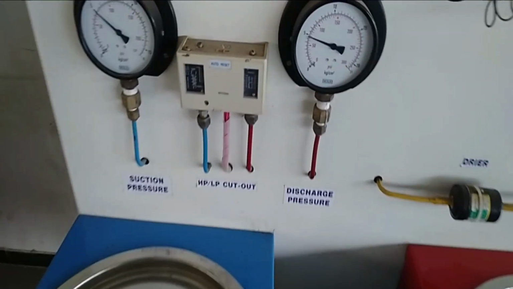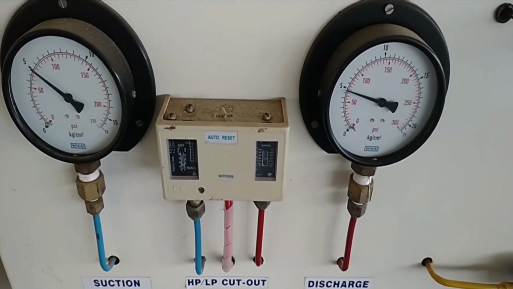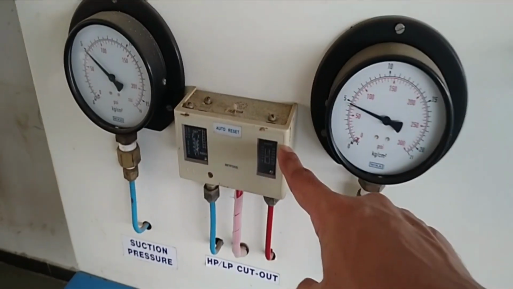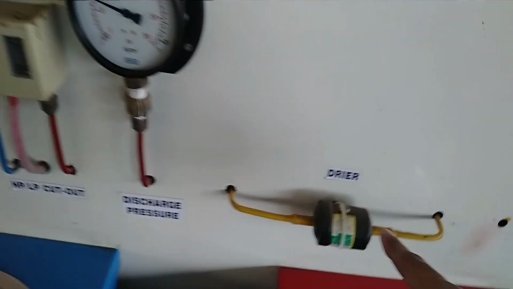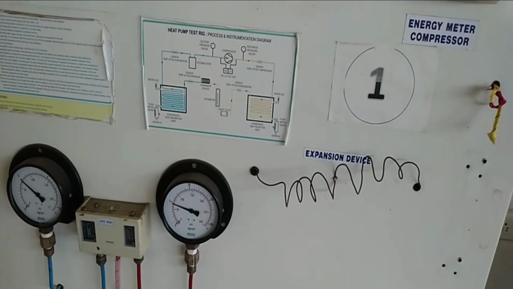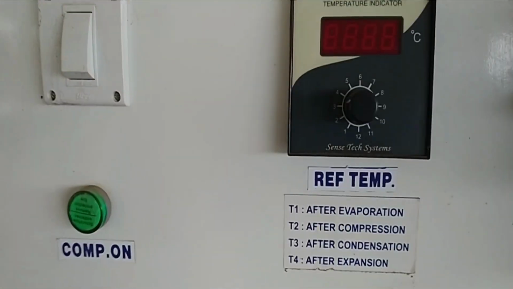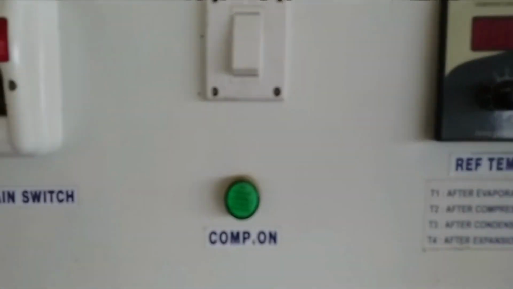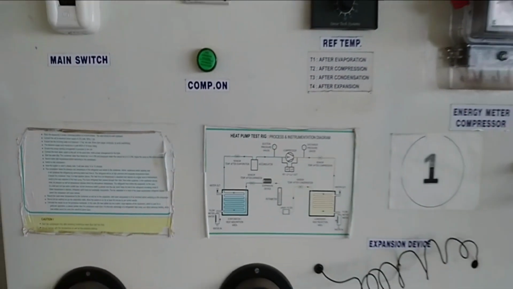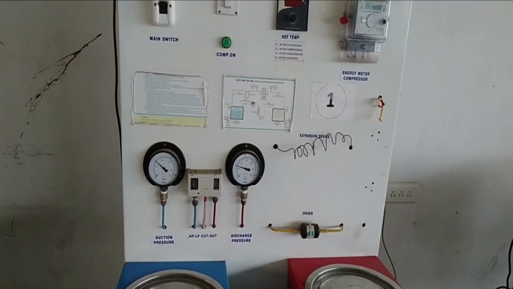In the cycle, suction and delivery pressure gauges are mounted before and after the compressor to get the pressures. This is the HPLP cutout for electrical safety. This is a dryer to absorb moisture from the refrigerant liquid, and this is the energy meter connected to the compressor. This is the temperature indicator, and this is the switch for the compressor. To start, we have to set this for steady state for at least 2 hours. So let us begin the trial.